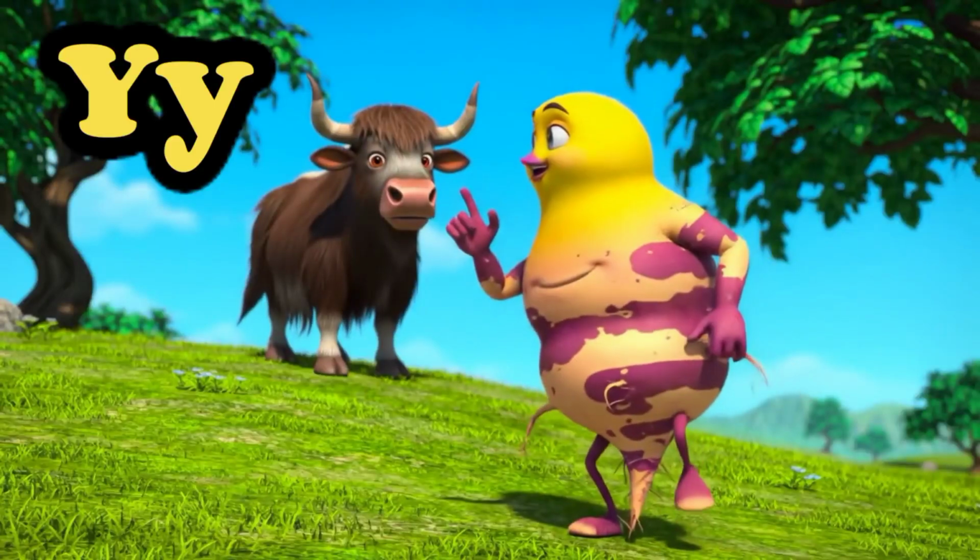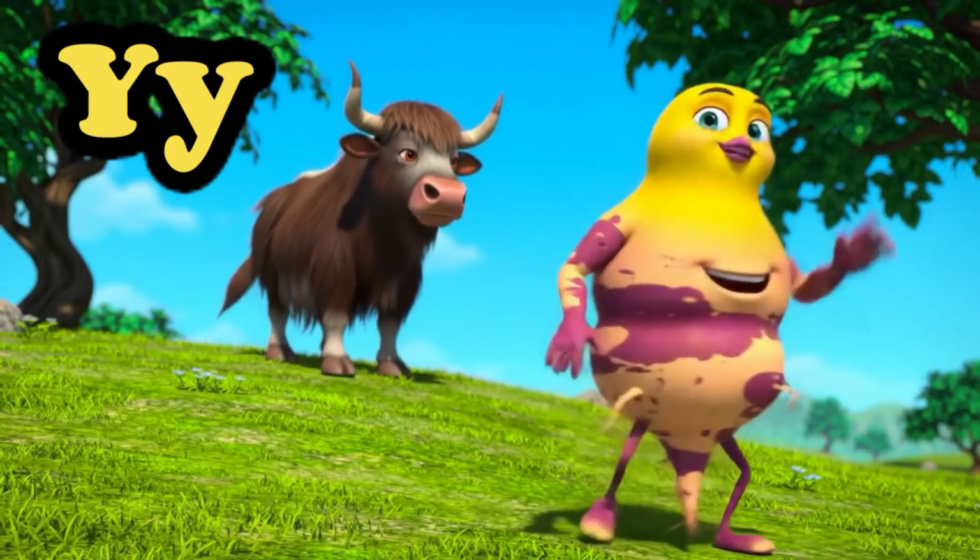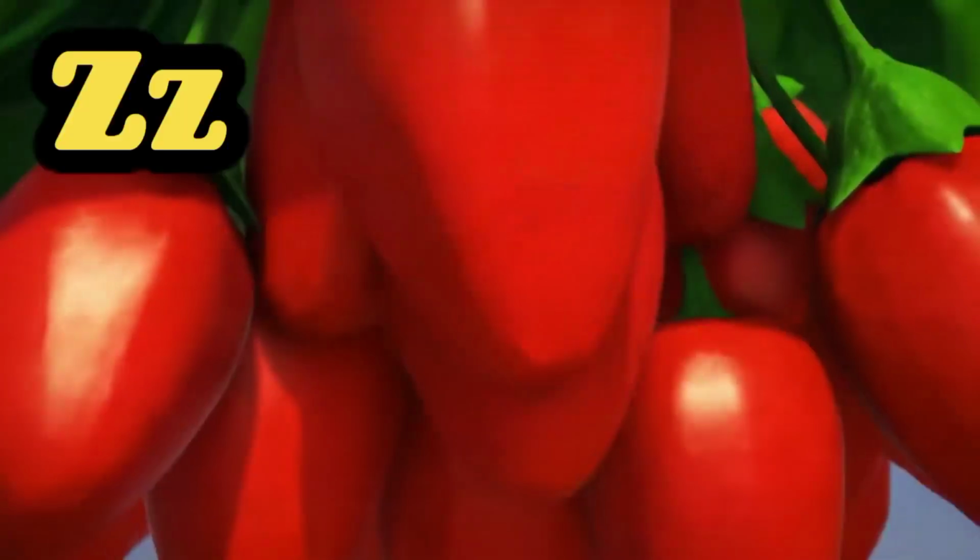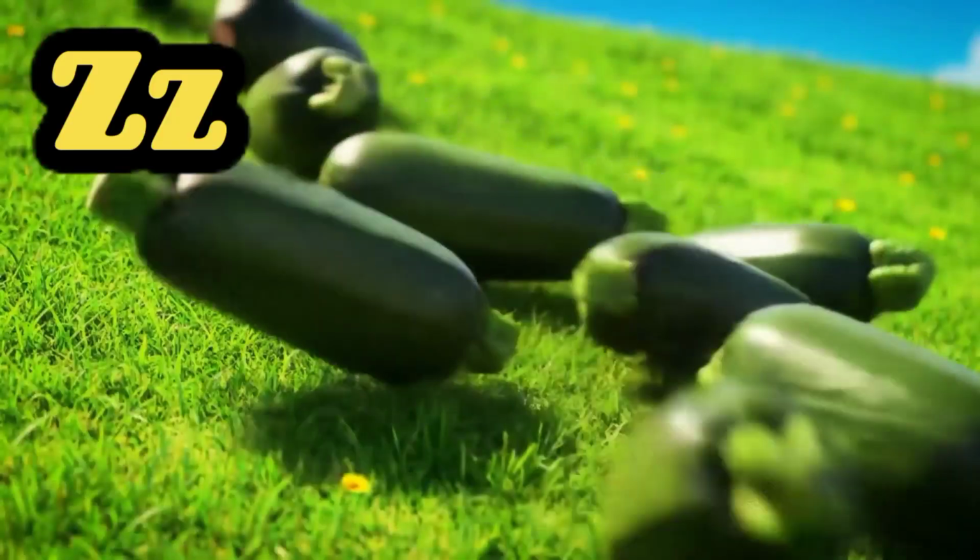Y is for yak, yellowhammer, yam, and yunnan hackberry fruit. Z is for zebra, zebra finch, zucchini, and Ziziphus bird fruit.